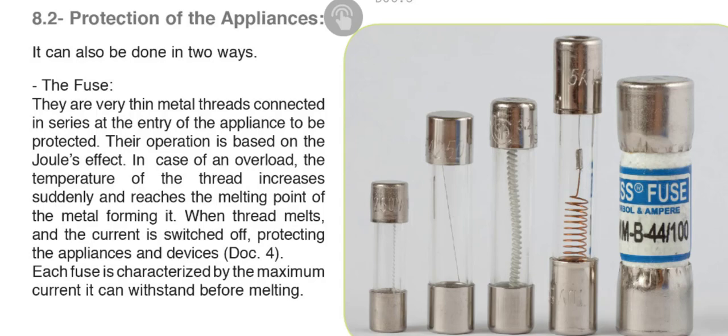Let's now talk about fuses. We have different types of fuses. Most of them are used in appliances and in your car. A fuse will allow a certain intensity of current to pass through it. Once there is an overload, the fuse will blow out, and in this case the machine will be protected.